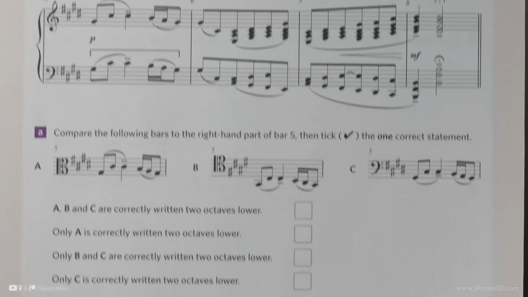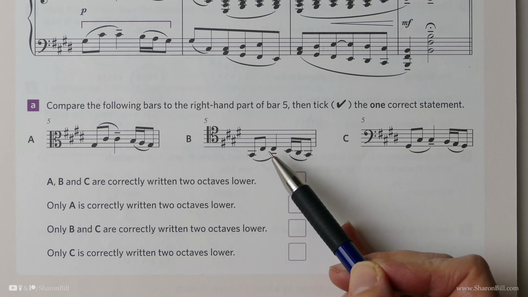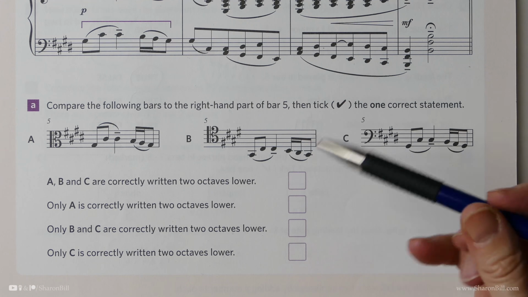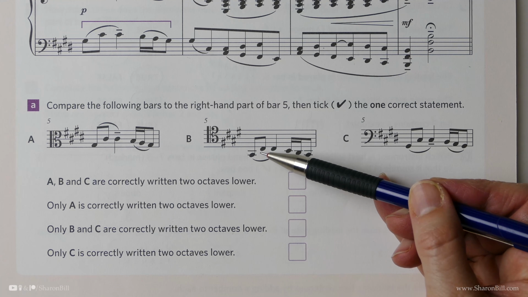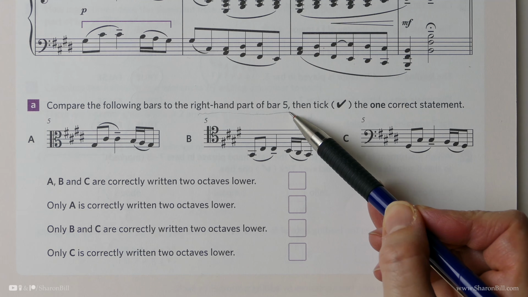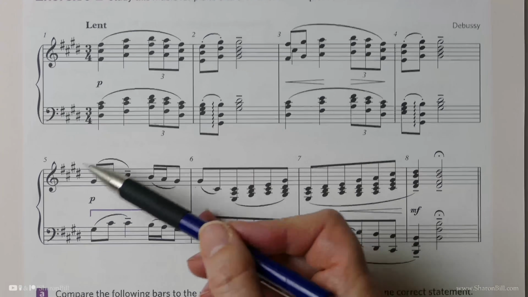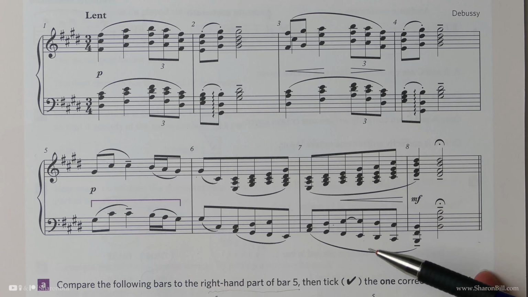The first question asks us to compare these little extracts in different clefs and to correctly tick which one is going to be 2 octaves lower than the original. So we're looking at the right hand part of bar 5, and that's this section here. The right hand is the top stave in the treble clef ordinarily.